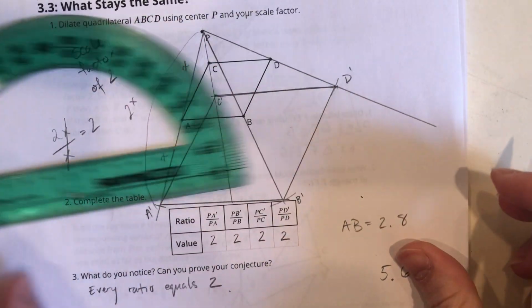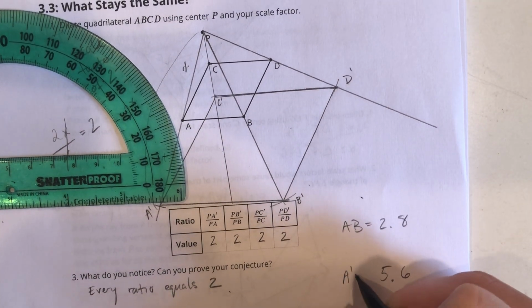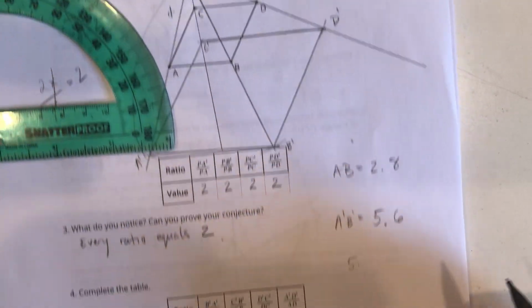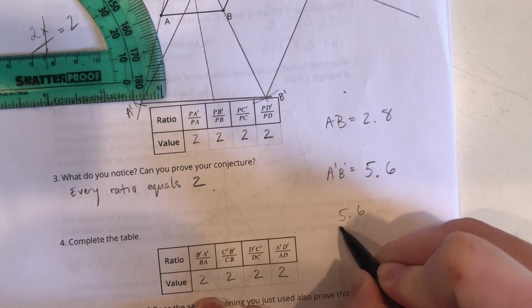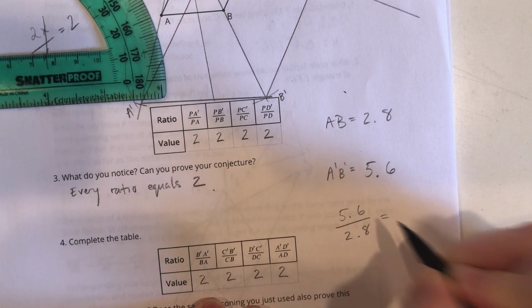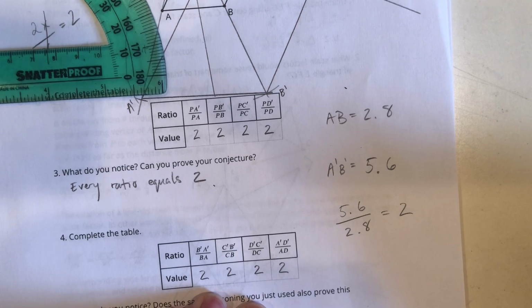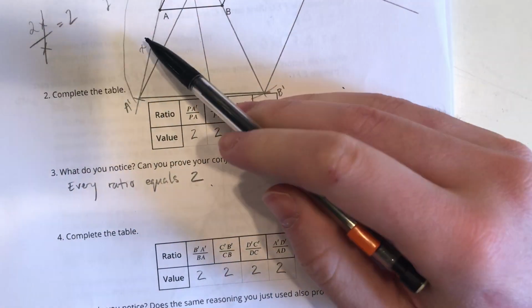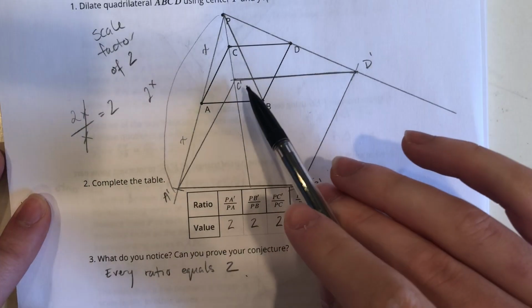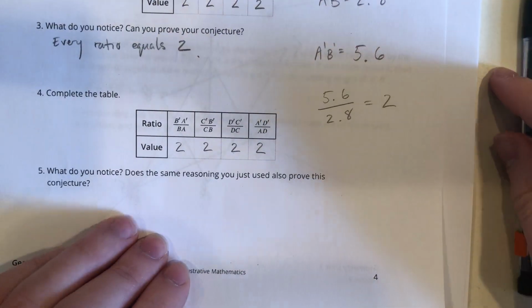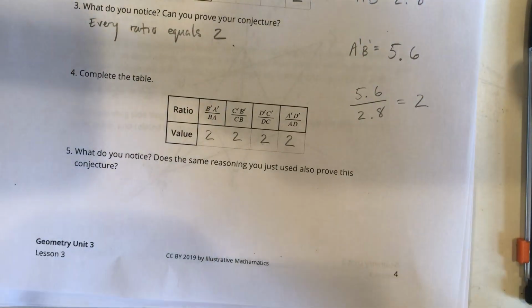All right, so A prime B prime is 5.6. I take 5.6, I divide that by 2.8. Well, what do you know? We get 2. So we can't quite use the same algebra that we used originally to prove it, but I can prove it just by measuring it.